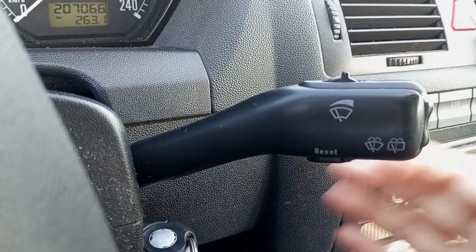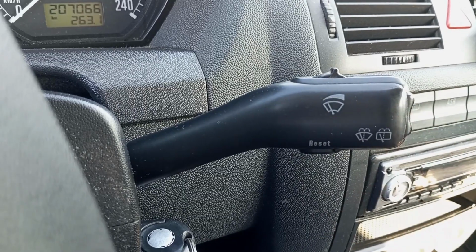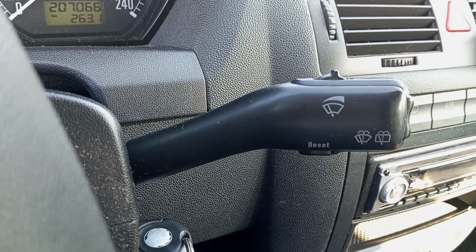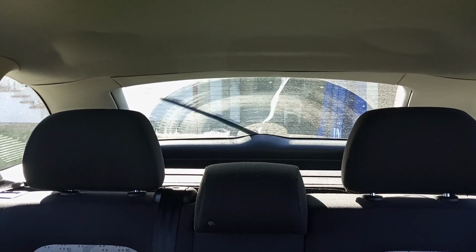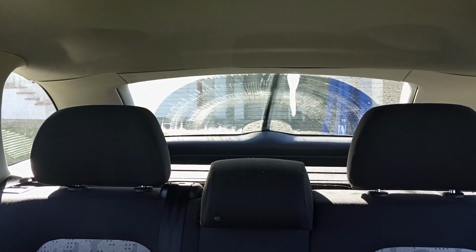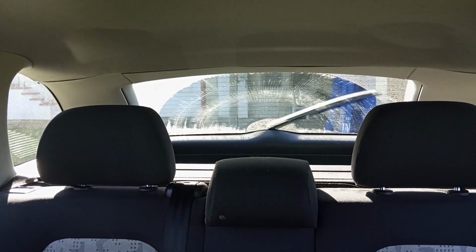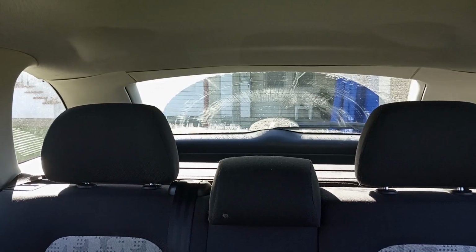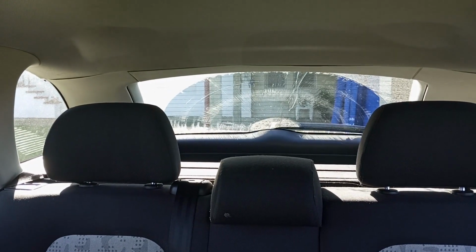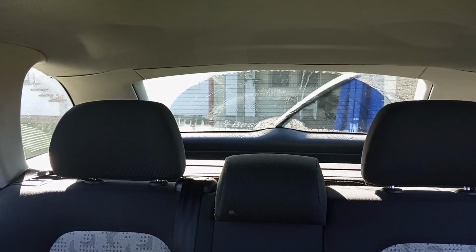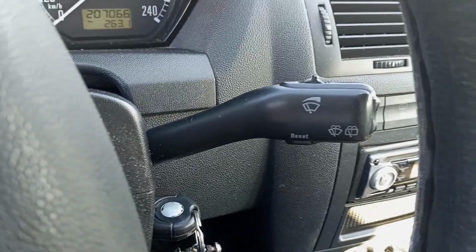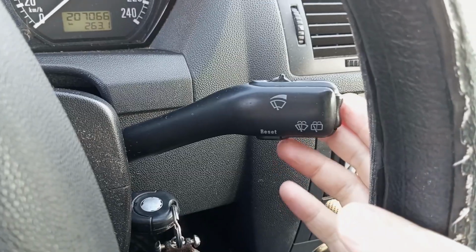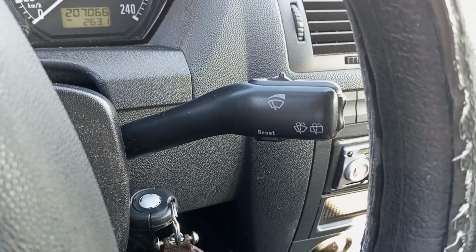Okay, we'll show you this. So we're going to turn on the rear wiper. And then we are going to push the stock backwards, and as you can see, the washer nozzle is working. When you want to turn the rear wiper off, just pull the stock to yourself.